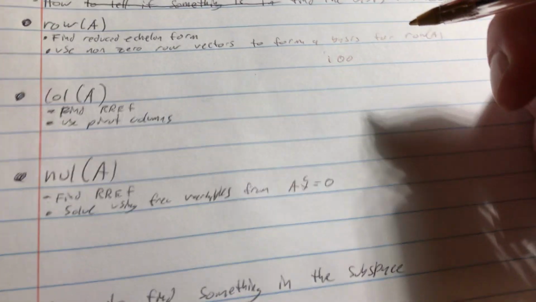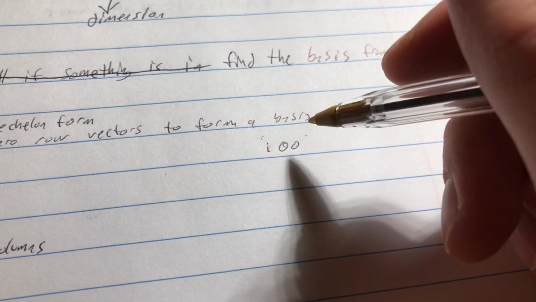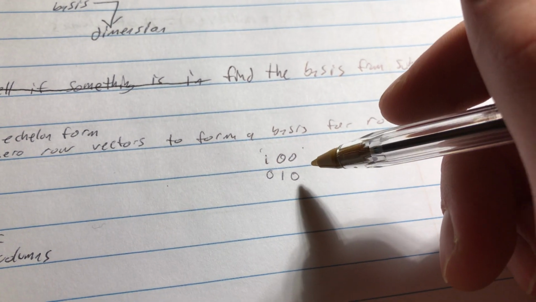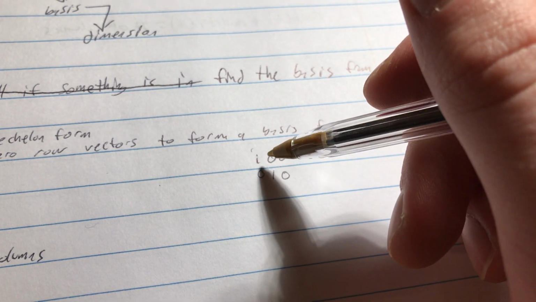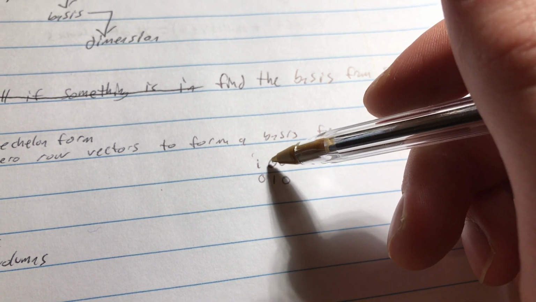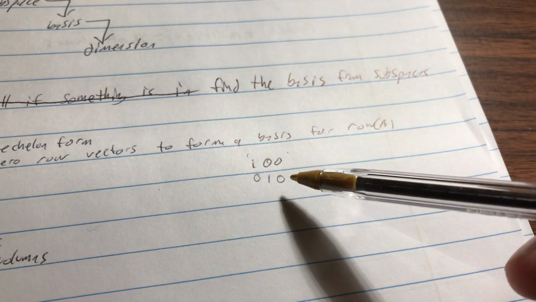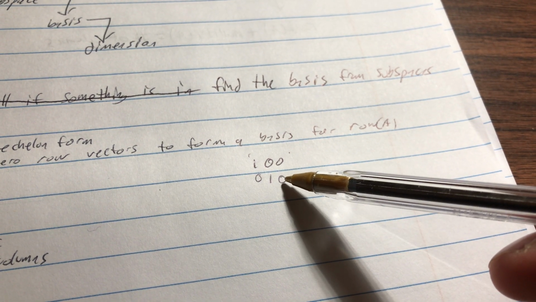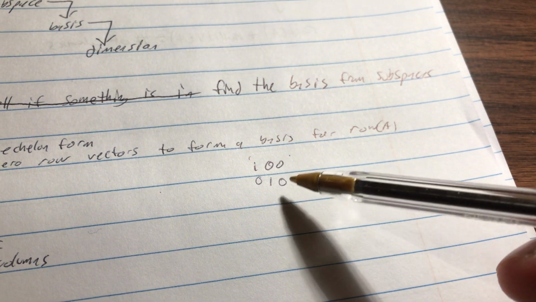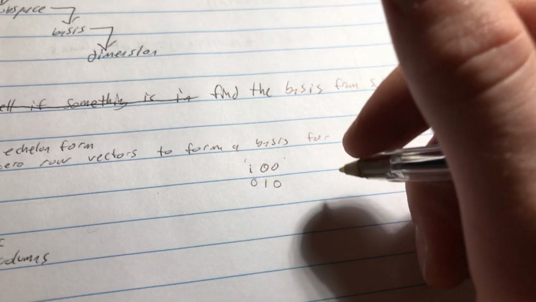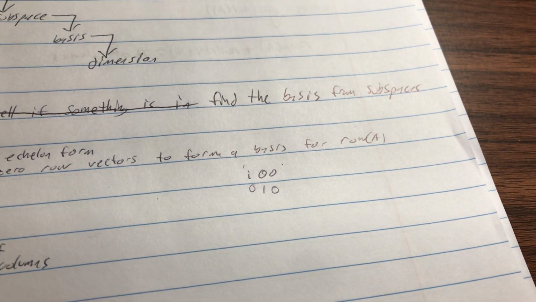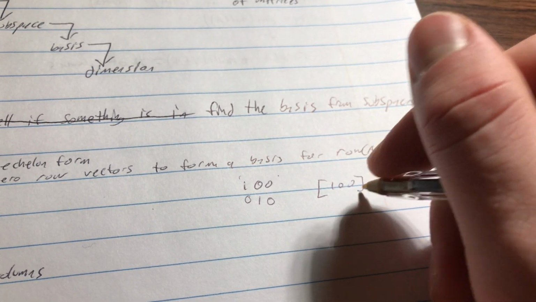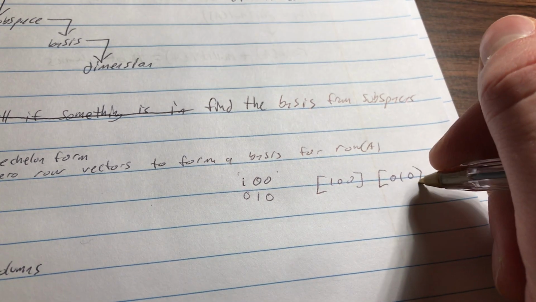In this row, and then a 1 there, we see that these are not linearly dependent on each other. And so you would write the basis for this row space as 1, 0, 0 and 0, 1, 0.